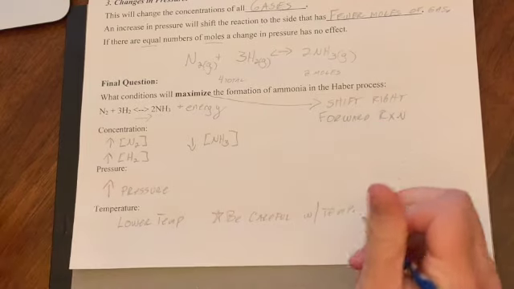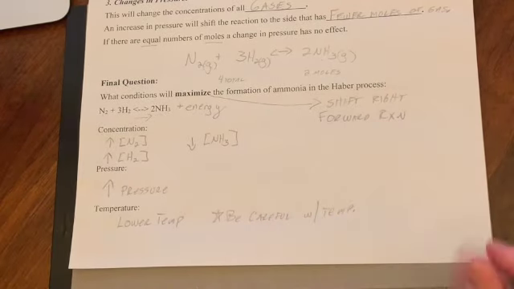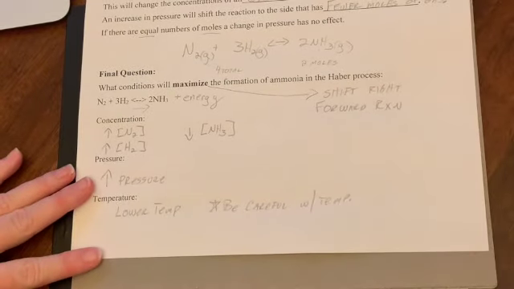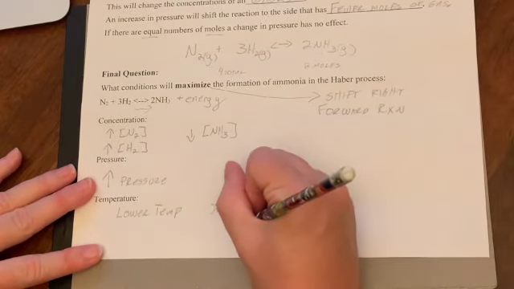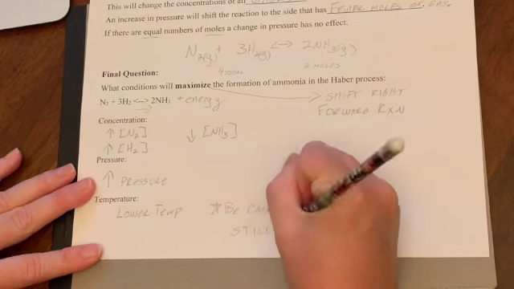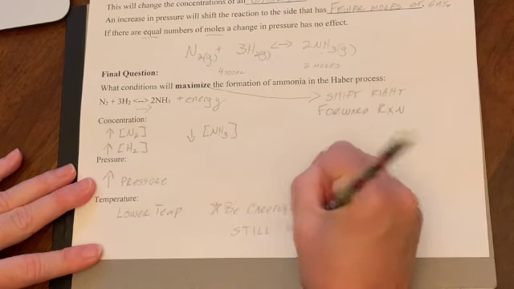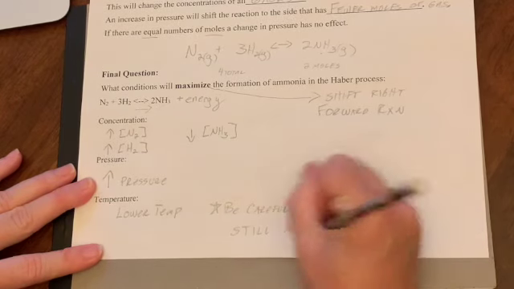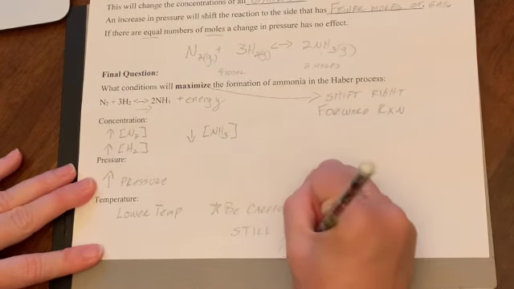Why do we need to be careful? Well, because we need to make sure that this reaction still takes place. So you need to make sure that the temperature is still high enough to reach that activation energy. So you still need to reach that activation energy.